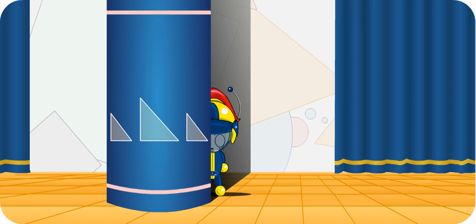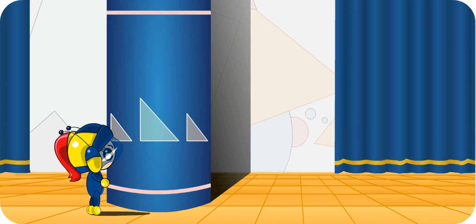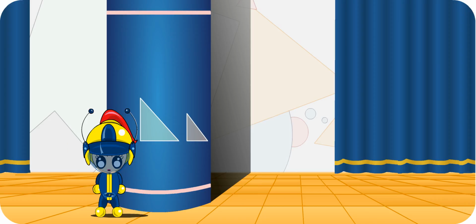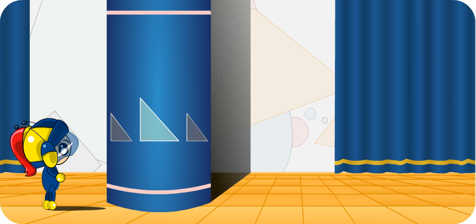Where are you, Turbo Girl? I am here. Teacher, the pattern on this pillar is very pretty. Can you tell me the shape which make up the pattern, Turbo Girl? It is made up of two small triangles and one big triangle.